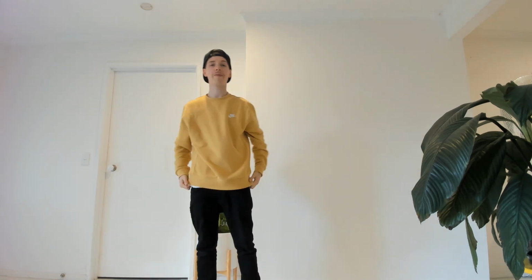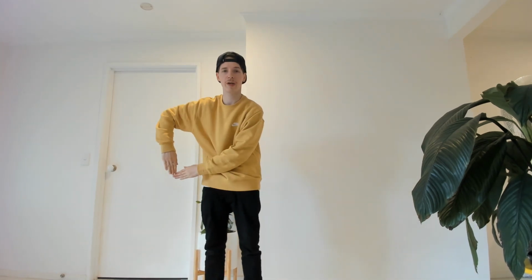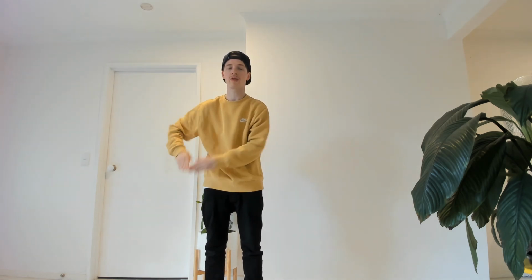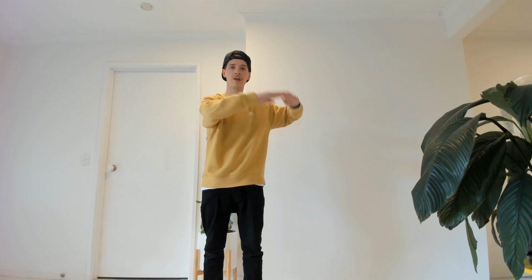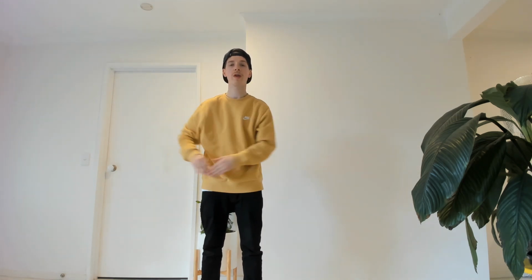Just like this, okay? And from this point, or from this point I should say, we can also fold in front like this. 1, 2, 3, 4. So it's the same kind of concept here, but now we're going to do it down here instead, okay? 1, 2, 3, 4, 1, 2.